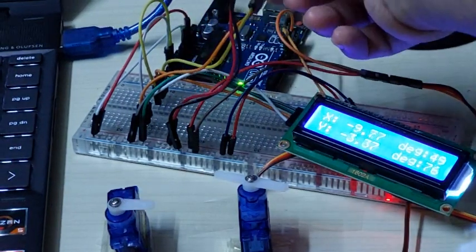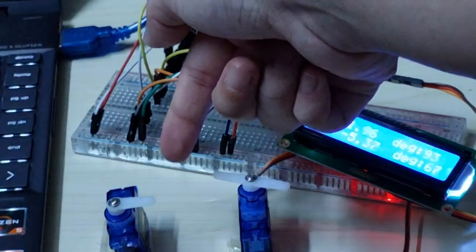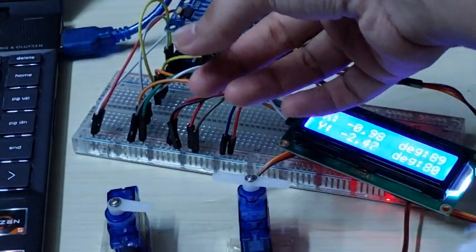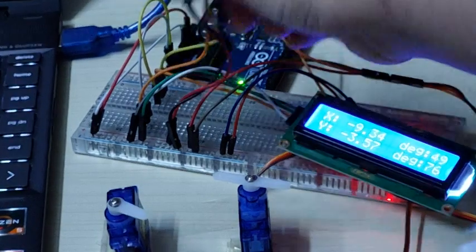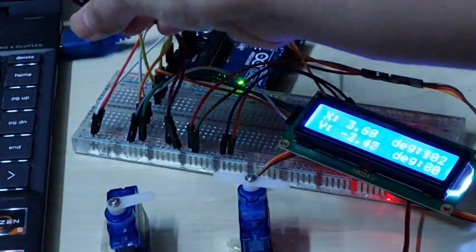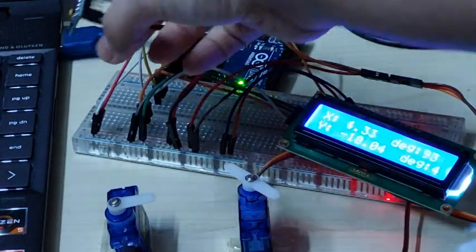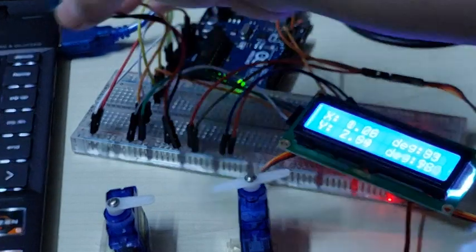As we can see, if we move the x-axis, this one of the servo motors creates a bigger movement, while for the y-axis, the other servo motor creates big movements.